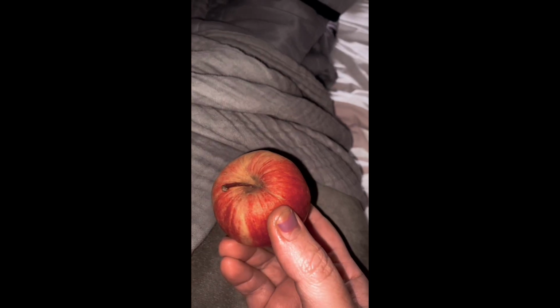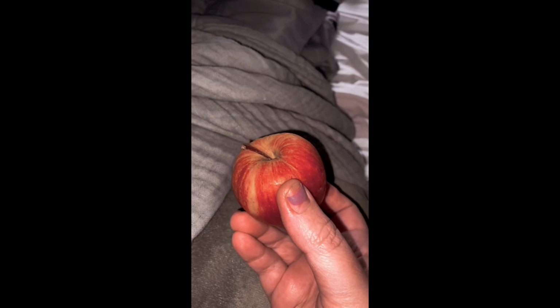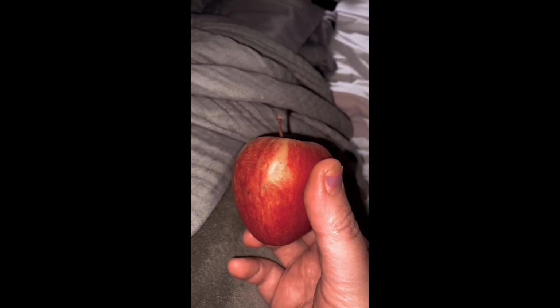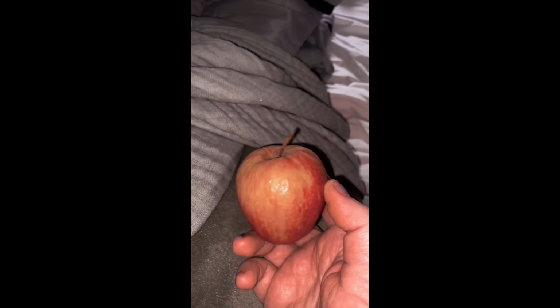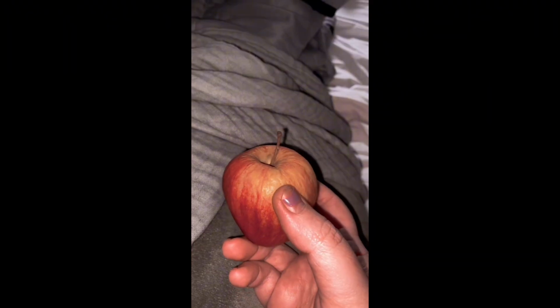We are starting with an apple. There's many reasons for this, but that's for another day. We will use the picture unless you have a real apple at home to start with.